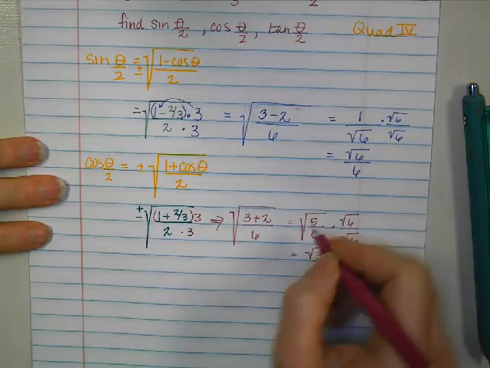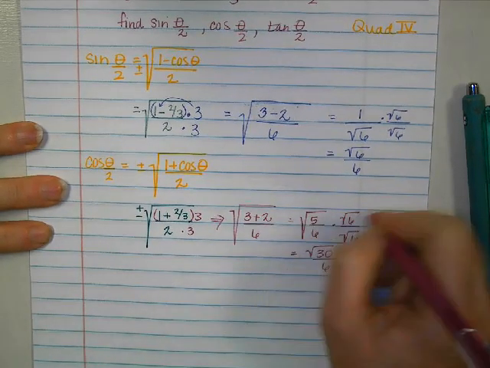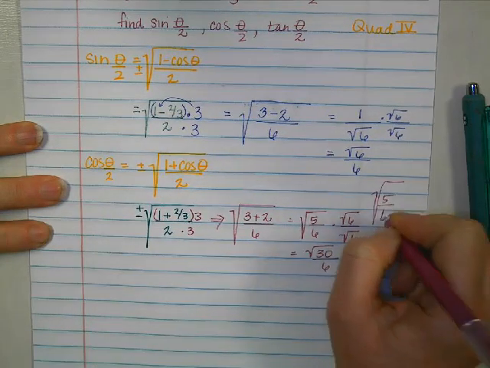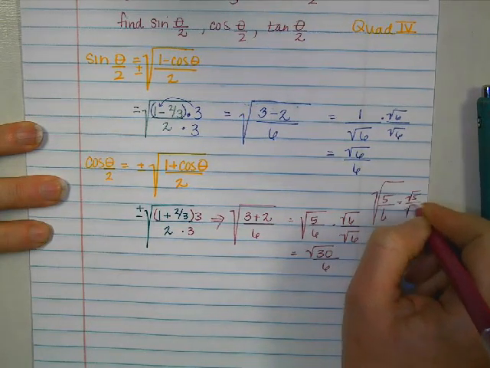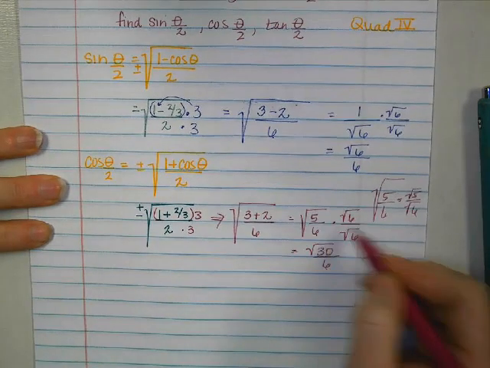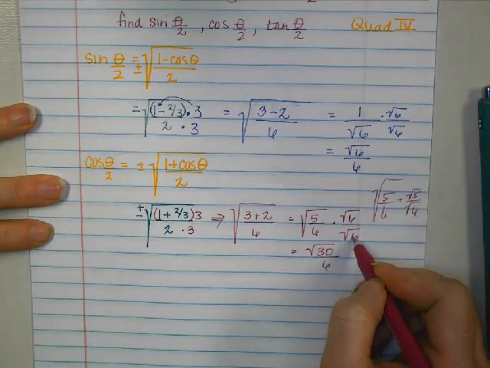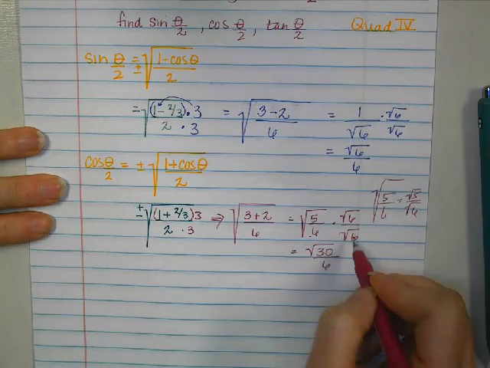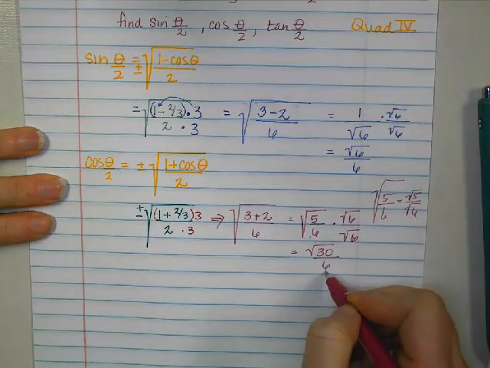Okay, because this is square root 5 over square root 6, the same thing as this. So in my head, I just thought, well, that's a square root 6, so I can multiply both the top and the bottom by square root 6. And then a square root times a square root cancels the square root, and now it's just a 6.